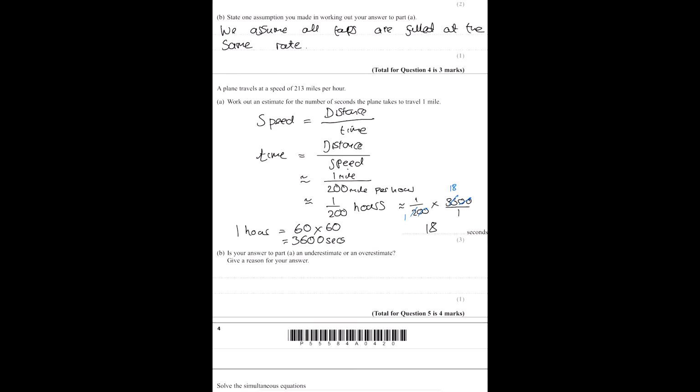Is your answer to part A an underestimate or overestimate? Well, what we did was we rounded down the speed, and since the speed is in the denominator of the fraction, when we round this number down, that means our overall answer would be a lot larger than it would be otherwise.